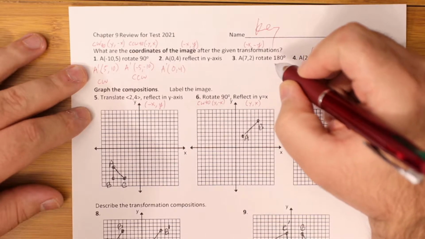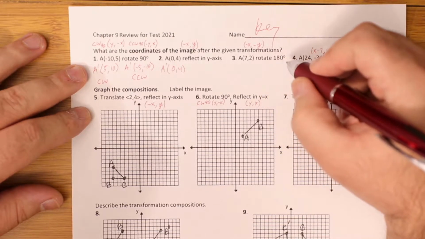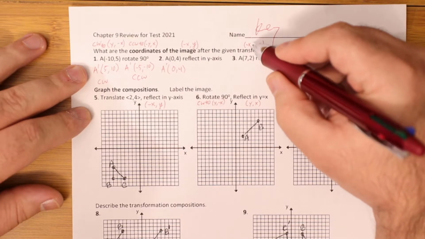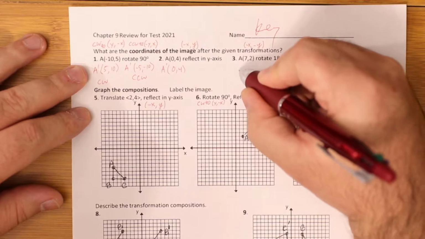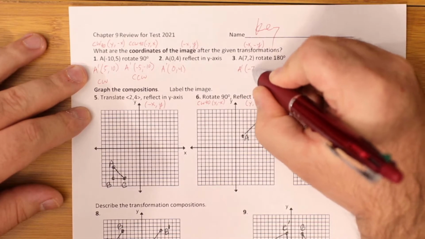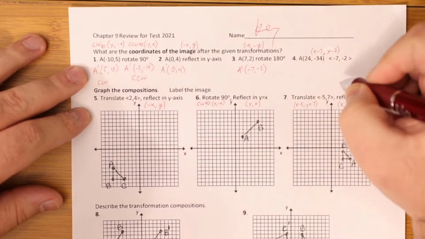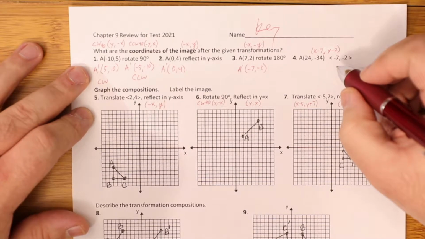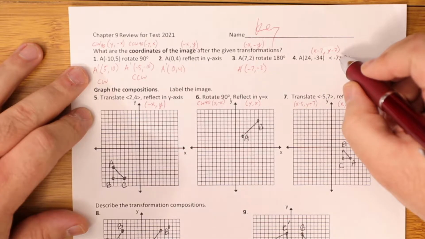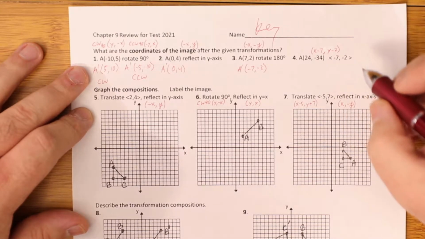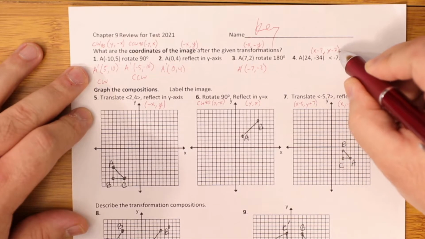For number 3, if you have 7, 2 and you're rotating 180 degrees, you're supposed to change the signs of the x and the y. So for A prime, you'd have negative 7, negative 2. Then for the next one, this translation, sliding it around, you're going to go 7 to the left and 2 down.